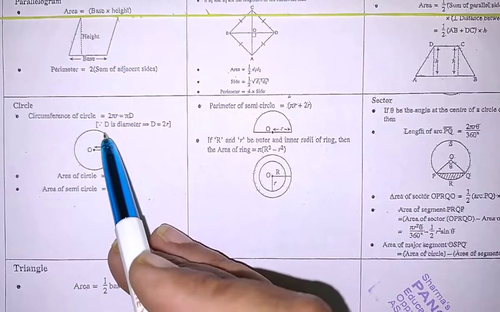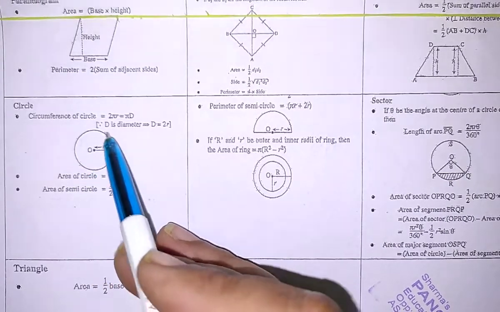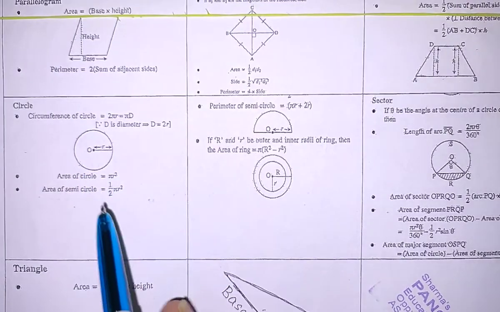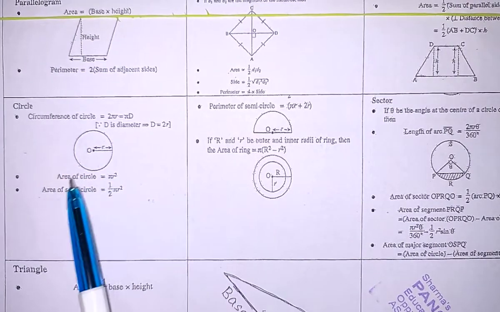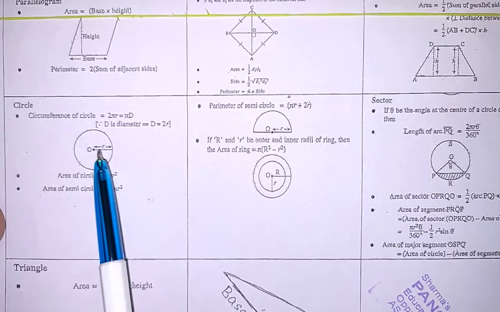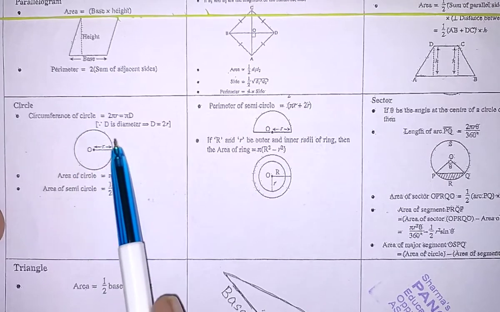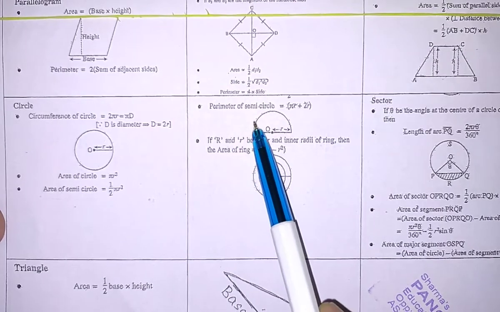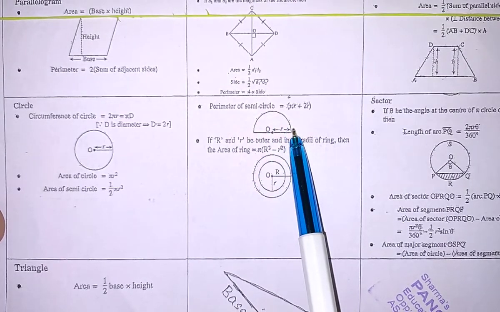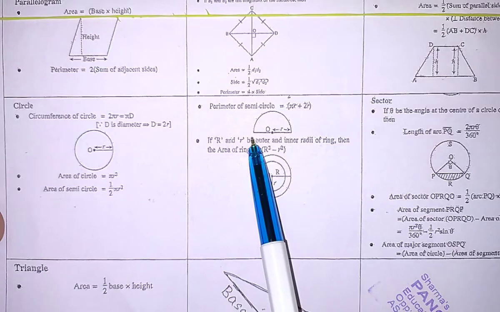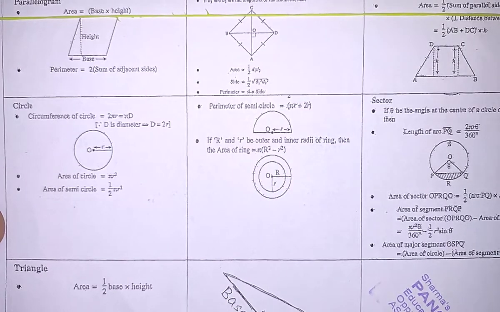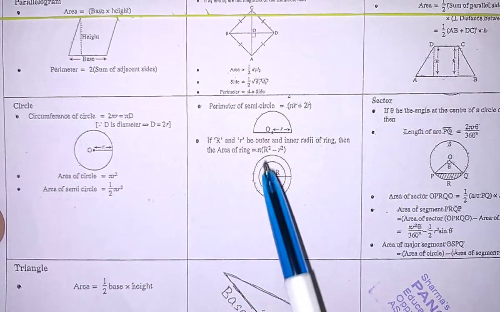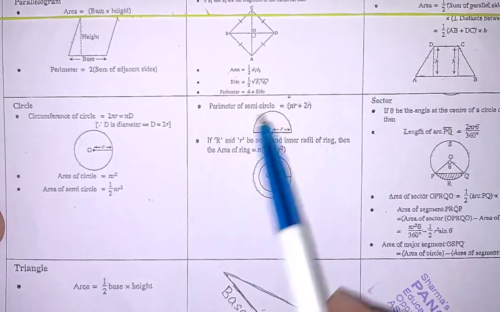Coming to circles, the derivation related to this is done at college level. Just learn it by heart. Area of the circle is pi r square. Circumference of the circle is 2 pi r. For a semicircle, the curved part is half of 2 pi r, which is pi r, plus this distance r and this distance r, that is 2r. Pi r plus 2r is the perimeter. And the area of this is half of pi r square.